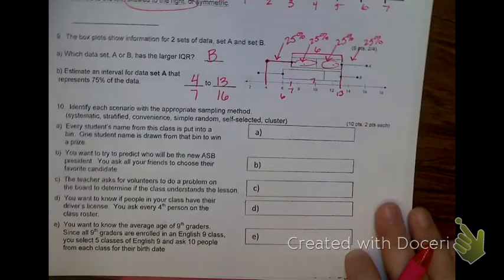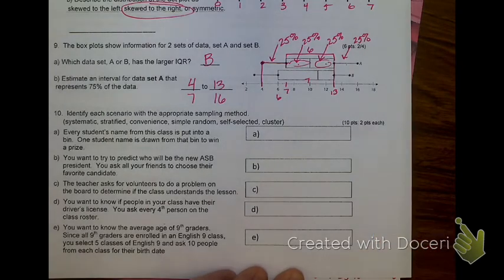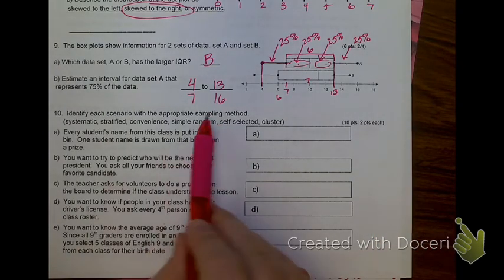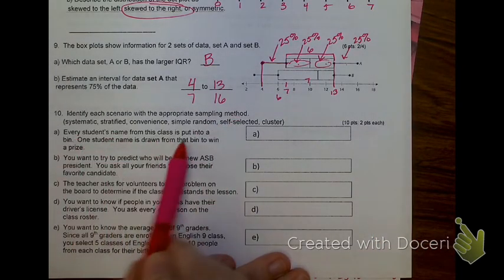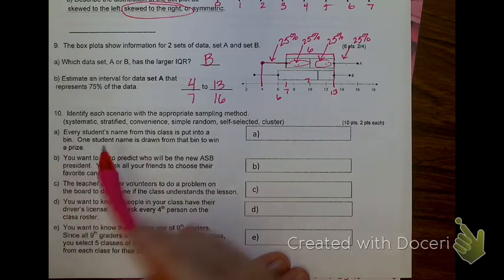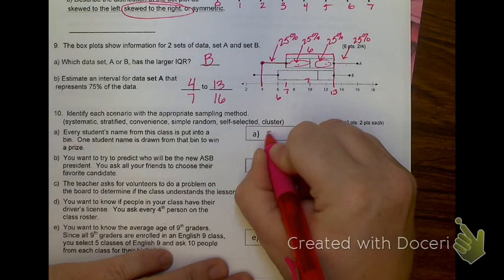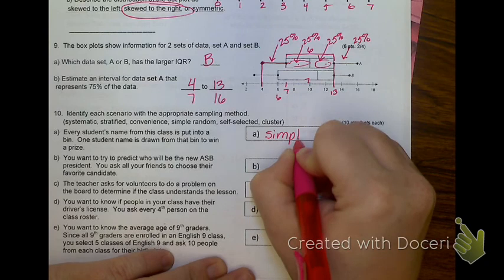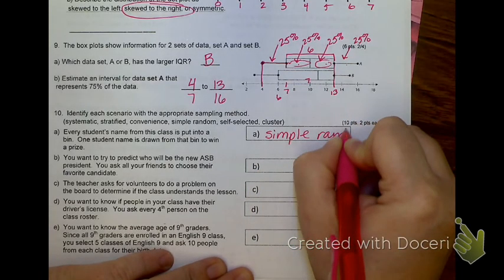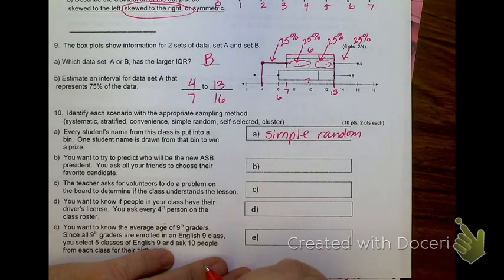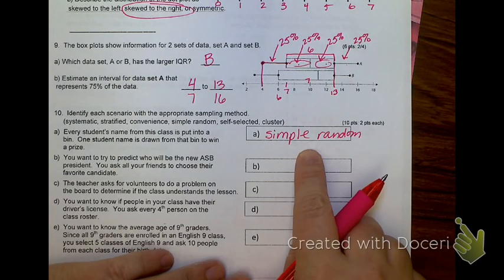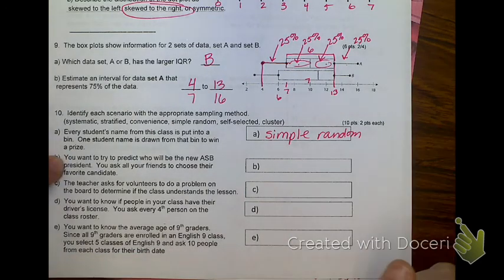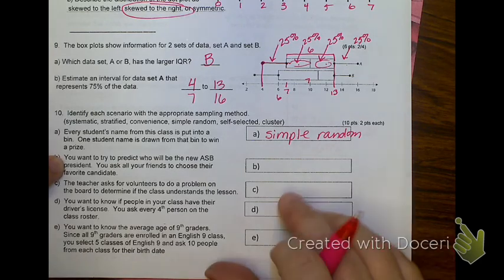Okay? And our last question, identify each scenario with the appropriate sampling method. Every student's name in the class is put into a bin. One student name is drawn from that bin to win a prize. That is simple random. Anytime you hear about names being put in a hat and drawn, everyone has an equally likely chance. It's always simple random.